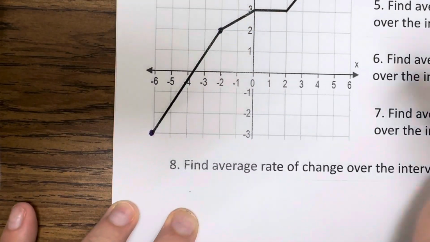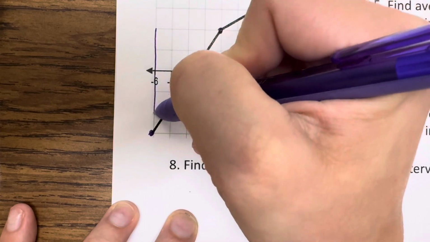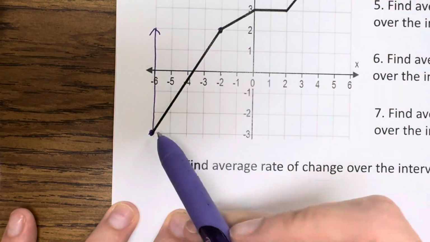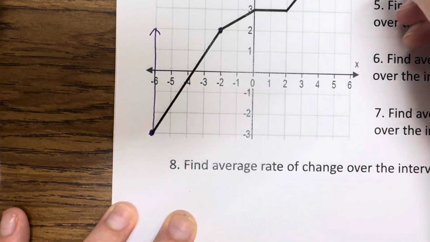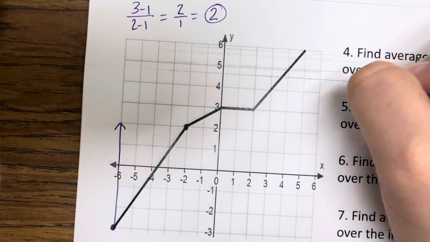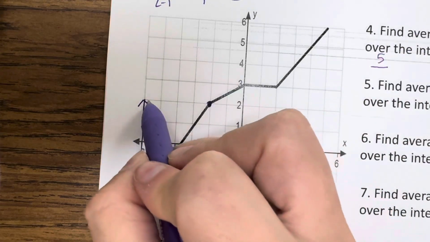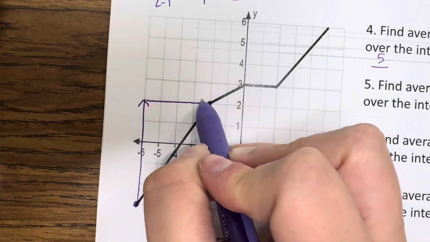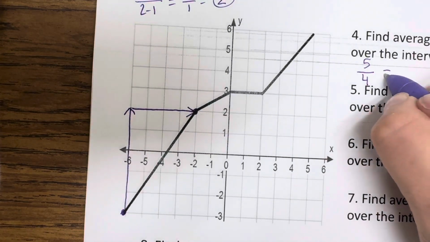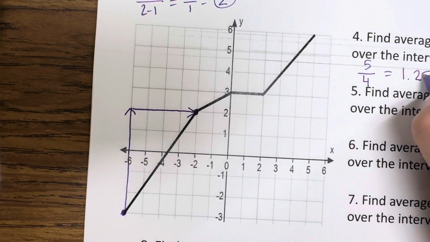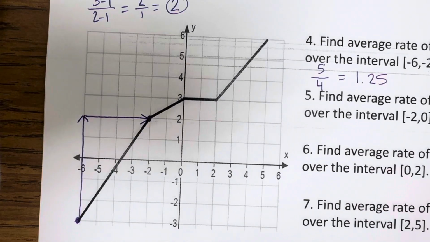So again, I could do rise over run. So I'm going to do that on this one. I would have to go up 5 and to the right 4. So that would be 5 fourths, or 1.25.